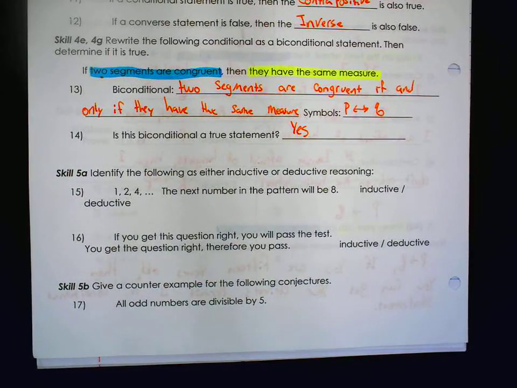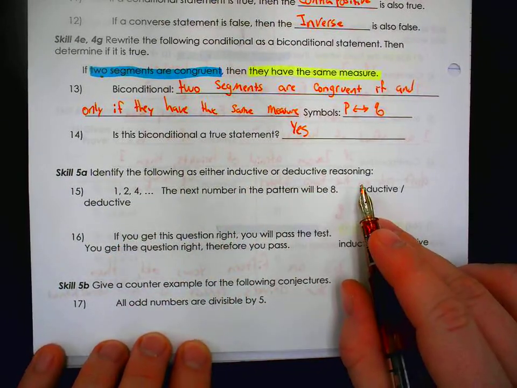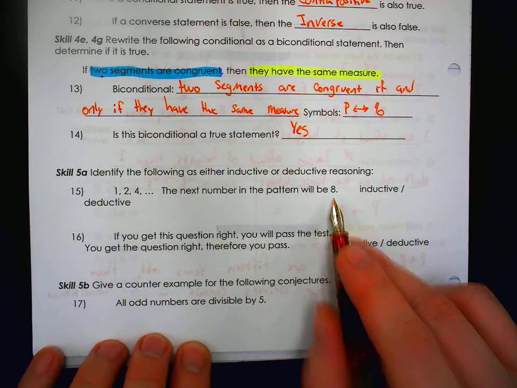Continuing our work on the Unit 2 review packet, we're going to go on with Topic 5. Identify the following as either inductive or deductive reasoning. Here we have 1, 2, 4. The next number in the pattern will be 8.